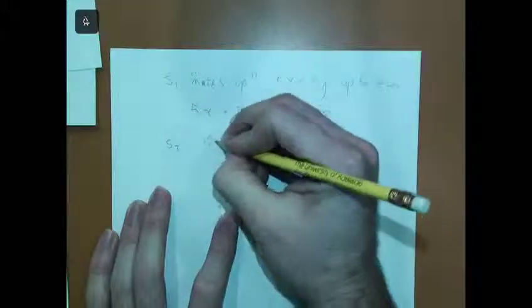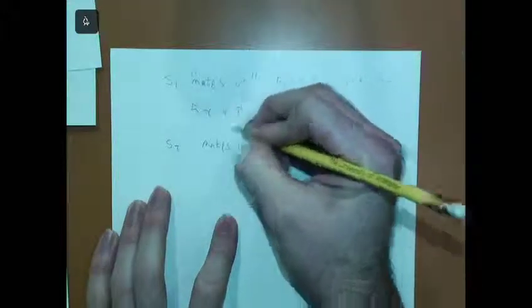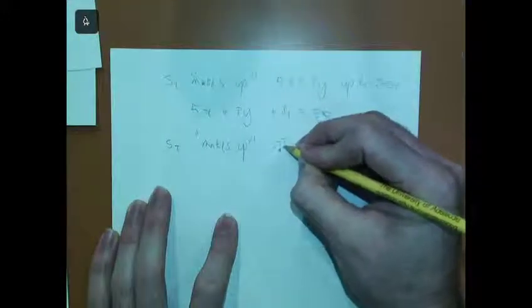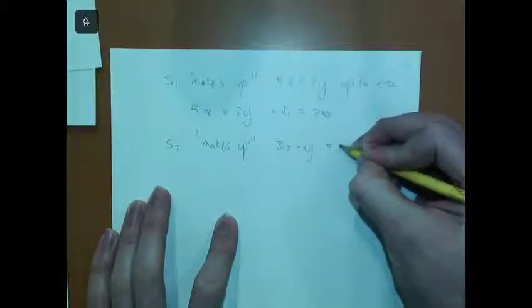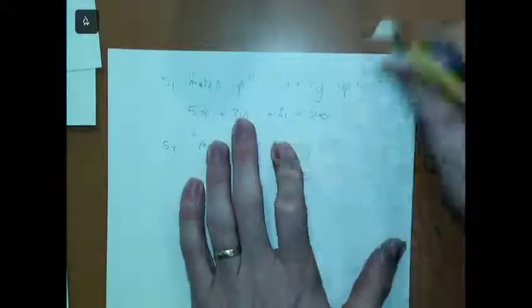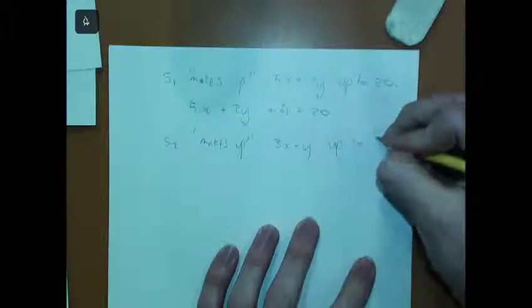So S2 makes up 3x minus y, which is less than, we've got a 6, up to 6. That's why when you do this, you have to flip it to be less than or equal to when you put your slack variable in, because you need it to go up to that point. So it has to be less than. If it was greater than, you'd need it to be negative, because it has to be positive on the correct side of the line.